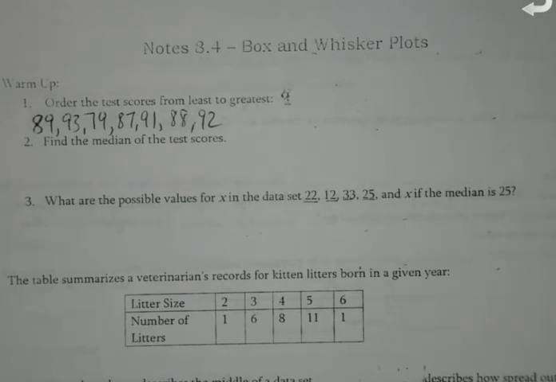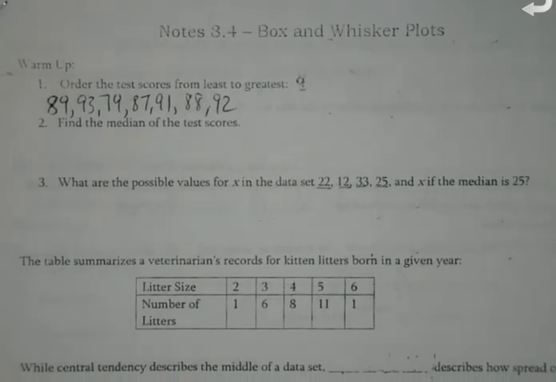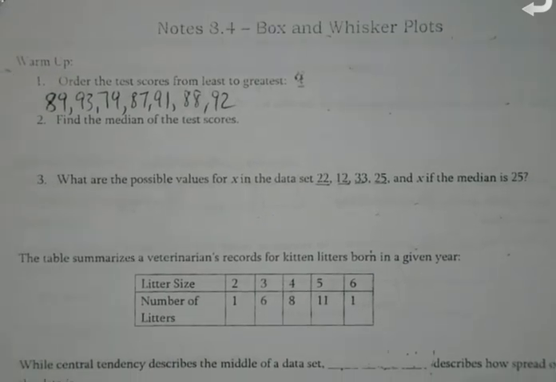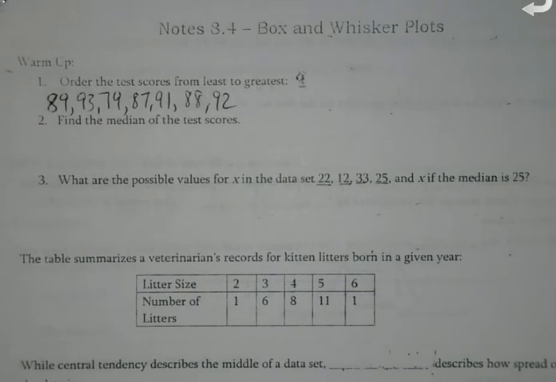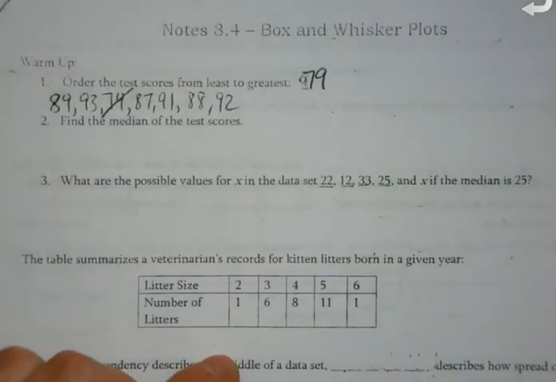So just to get us prepped for that, we've got a couple of things up here at the top we're going to look at. So we need to order the test scores from least to greatest. You never know what this is going to be coming towards. So what number is going to come first? 79. And just me, I would just start crossing them off as I was dealing with them.